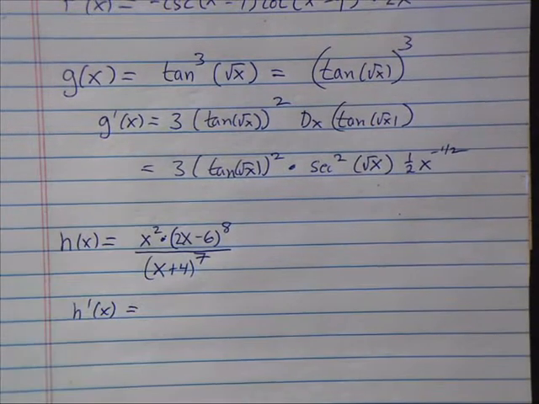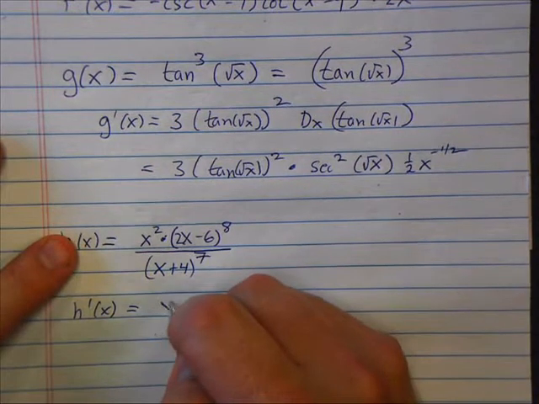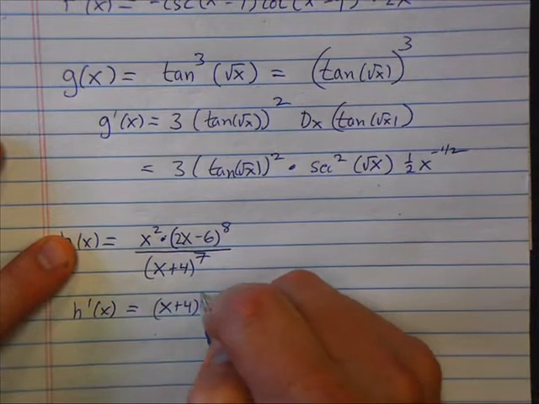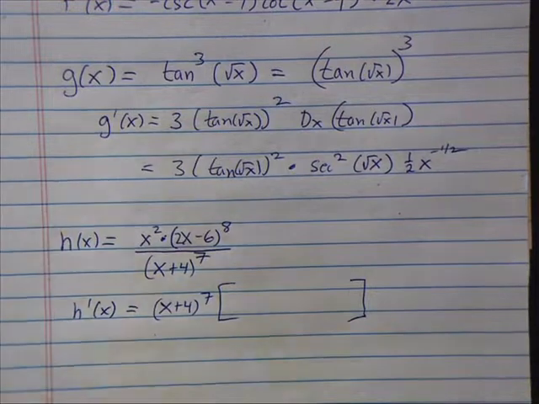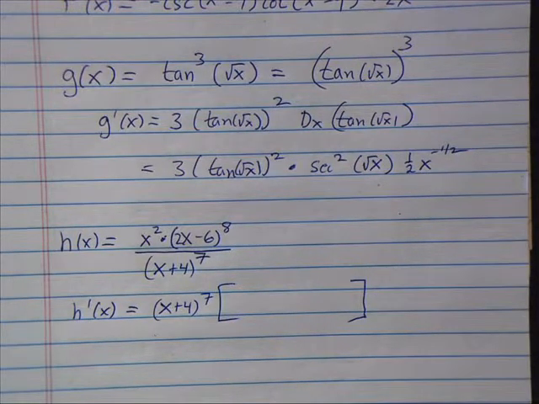All right, so this is a hard one to keep track of everything you've done. We start with the quotient rule. Quotient rule tells us bottom, x plus 4 to the 7, times derivative of the top. And now I see when I take the derivative of the top, I have multiplication there, which tells me I need product rule.